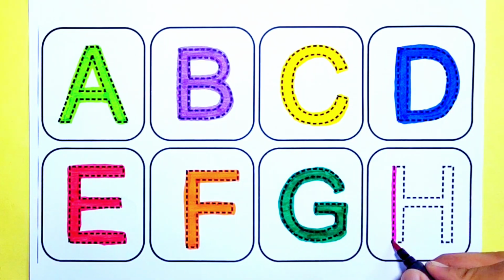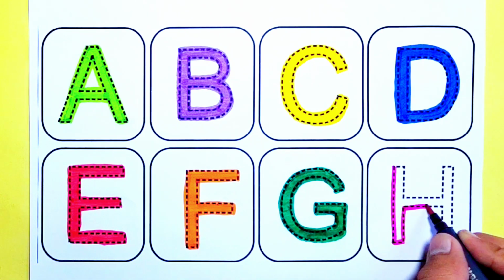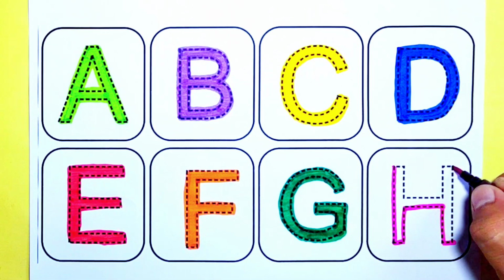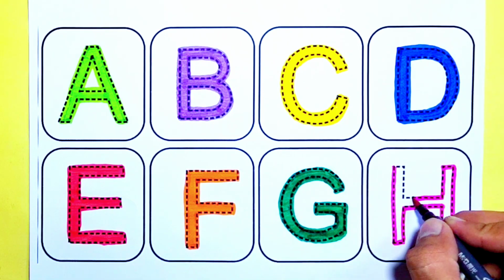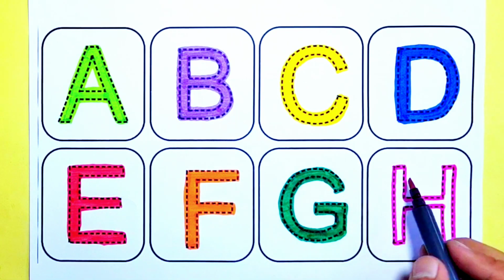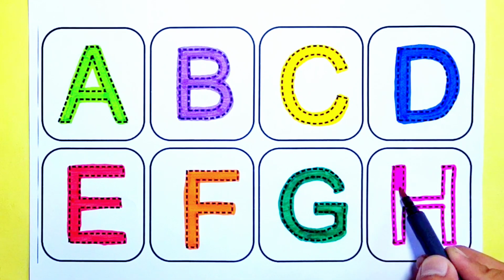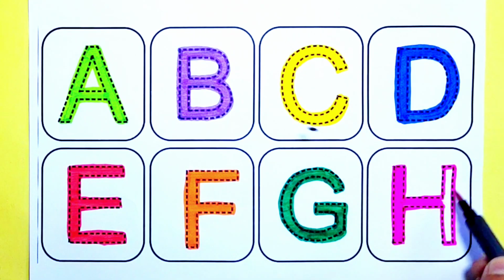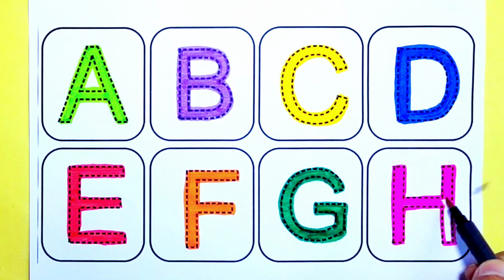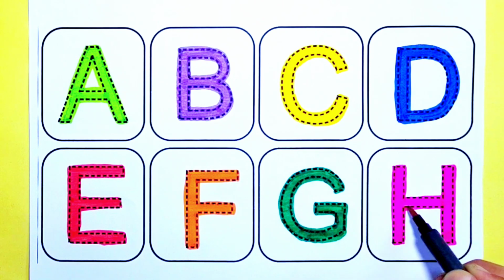H for house. H for horse. H for horse. H for house. H for horse. H for house.